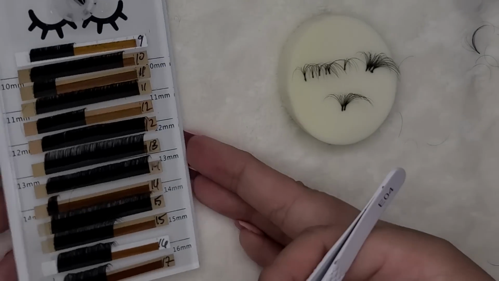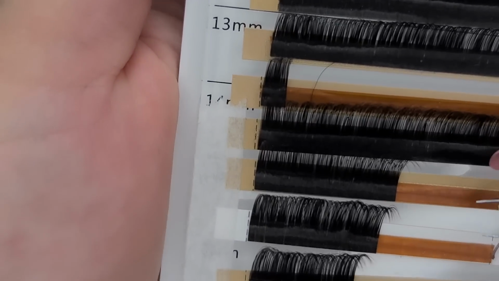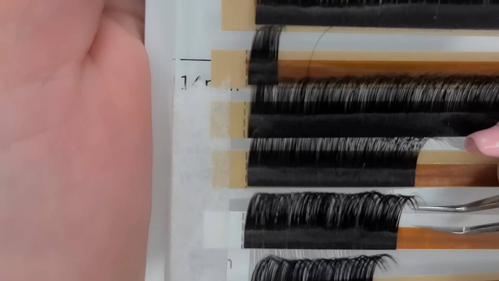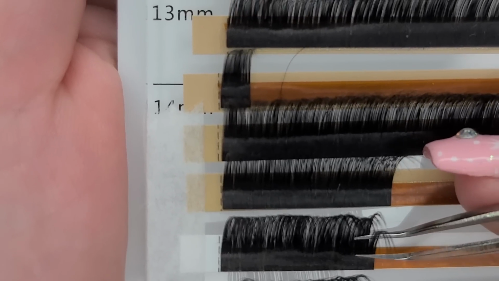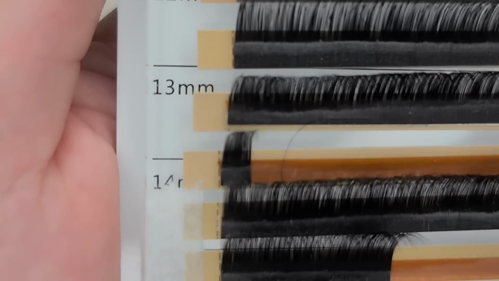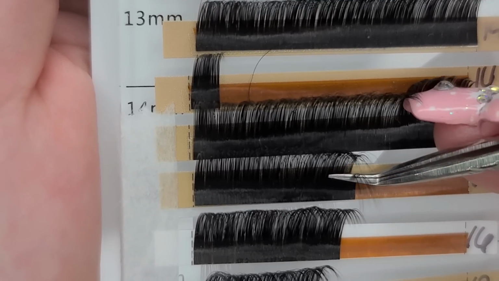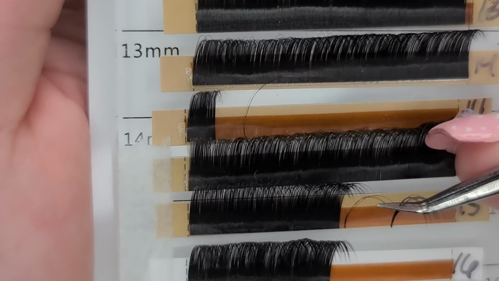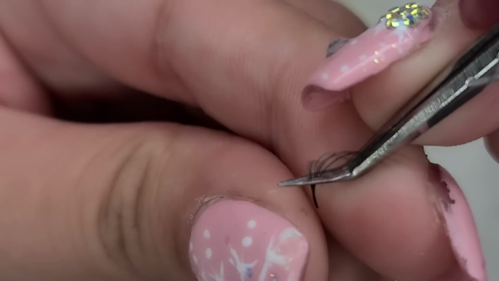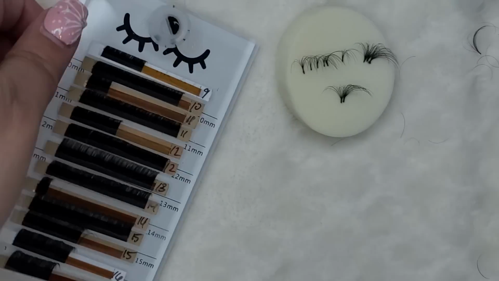Okay, so I pretty much just showed you guys how to do mega volume fans using the 0.4, and again with the same concept. When it comes to volume lashes, you want to grab fewer lashes. So fewer lashes for volume fans, more lashes for mega volume fans. The thing I love about the 0.4 is that I'm able to use this lash alone for both styles, and look how nicely that fanned out without me having to put so much pressure on there.